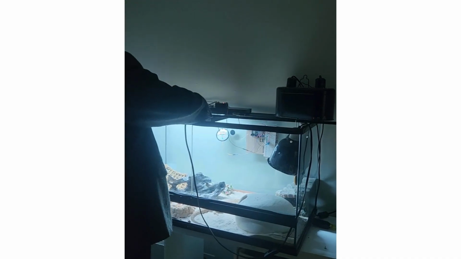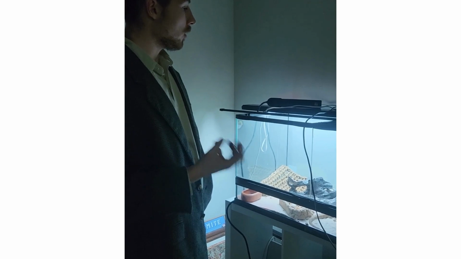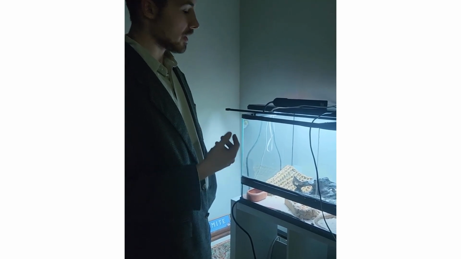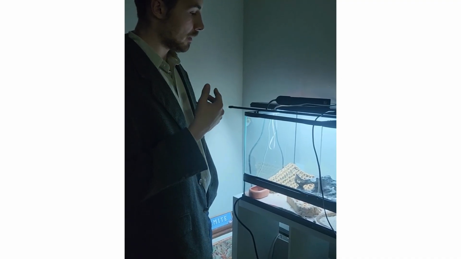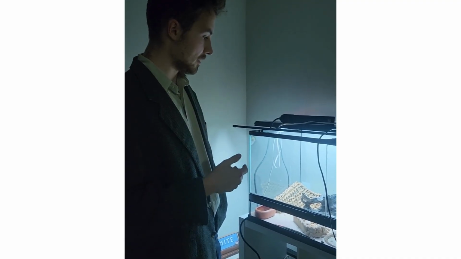Here you have a digital meter that is taking your temperature. And then over here you have an analog gauge that is pulling in information on the humidity of this cage. These are two different values that are very important to maintaining this lizard's health.